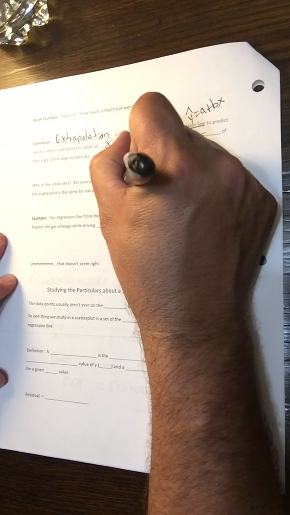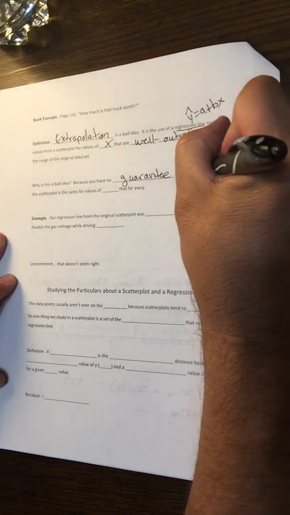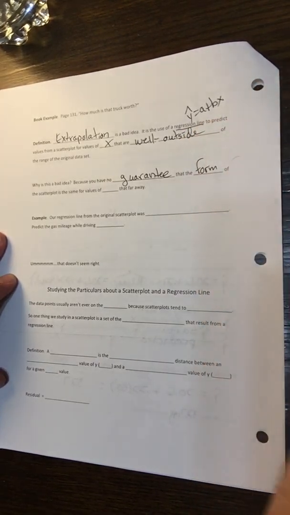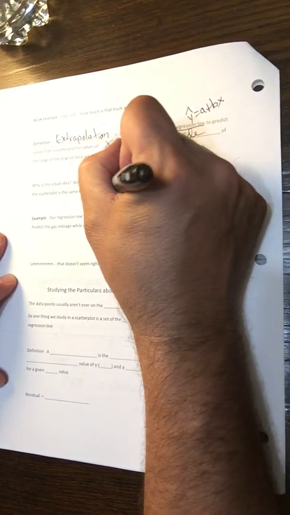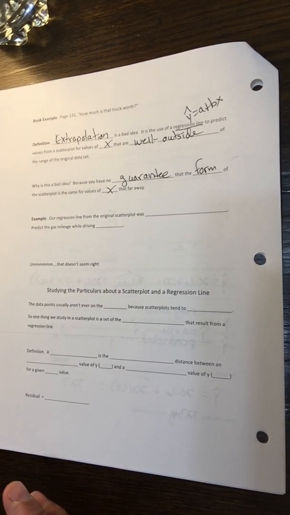Because you have no guarantee that the form of the scatter plot is the same for different values of x that are that far away. Maybe the scatter plot looks linear with the x's that you got, but if you go down the x-axis and pick different x's that aren't anywhere near the x's you got, maybe the form isn't the same.